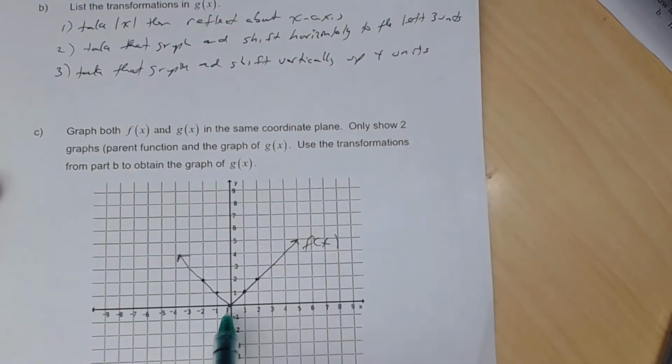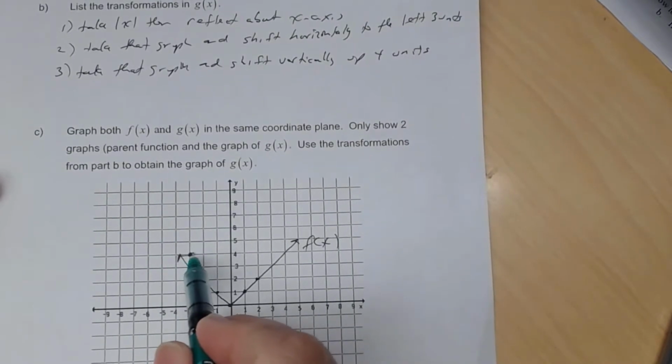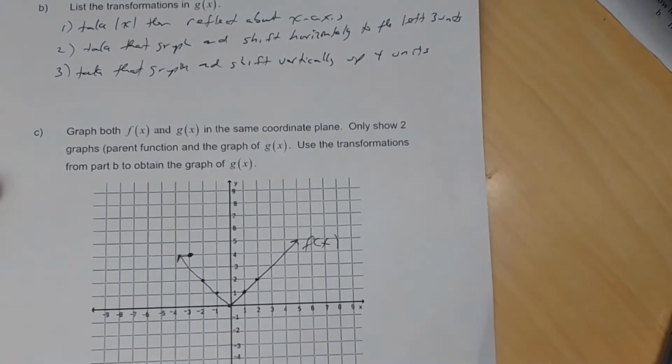Okay, so watch what's happening now. 1, 2, 3. So this is where I'm at. So I'm at this point right here. Then it says I'm going to shift that vertically up 4 units. So I go 1, 2, 3, 4. So this is going to be the vertex of g of x. Okay. All right. So then I take this point here.